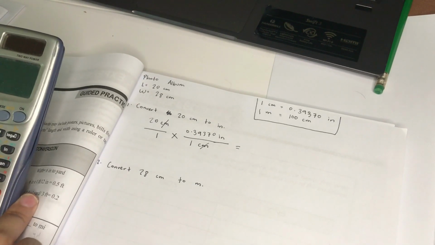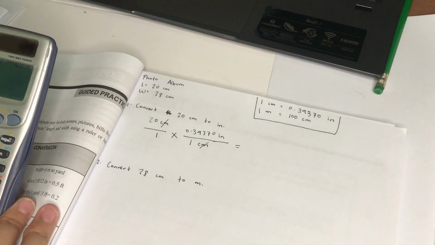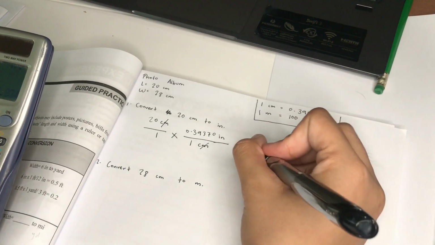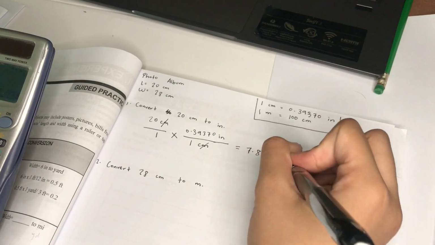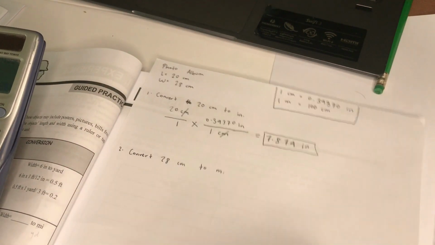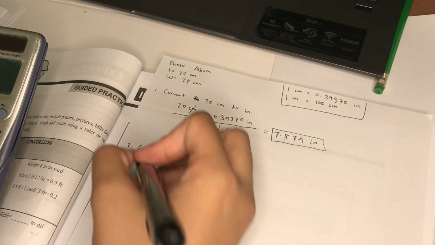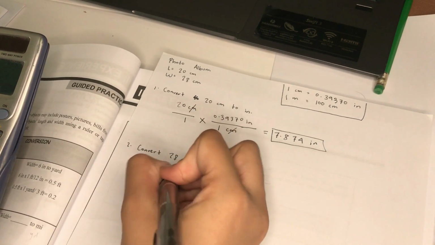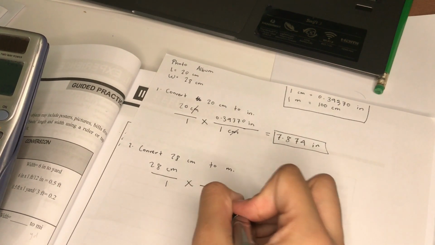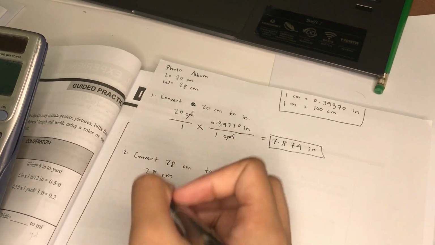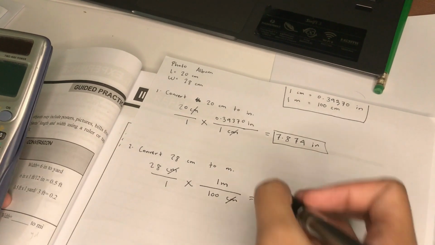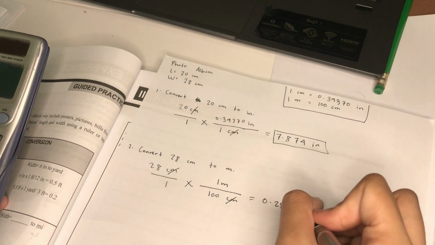20 times 0.39370 is equal to 7.874 inches. And that's it, we're done with the length. Now moving on to the width, convert 28 cm to meters. Again, we're gonna write 28 centimeters into fraction form, multiply it into another fraction. We're gonna put 100 cm on the bottom and 1 meter on the top, so that we could get rid of the centimeters unit. And then again, just simplify 28 divided by 100. We will get 0.28 meters.